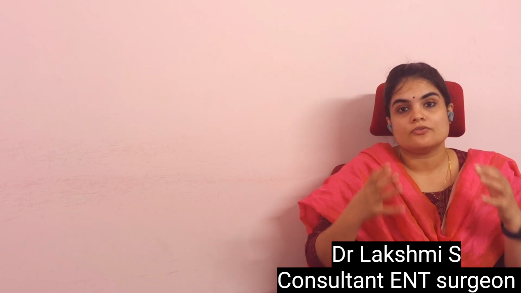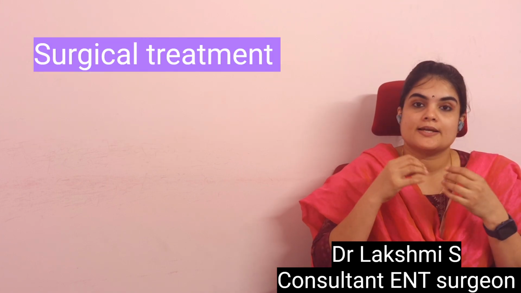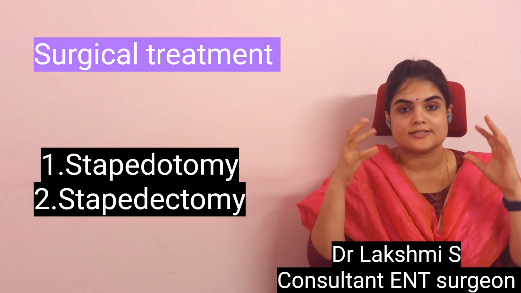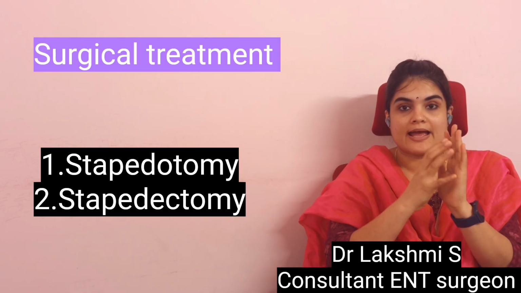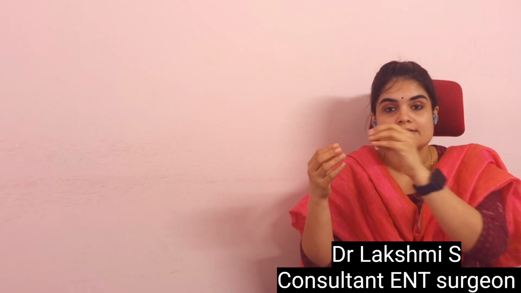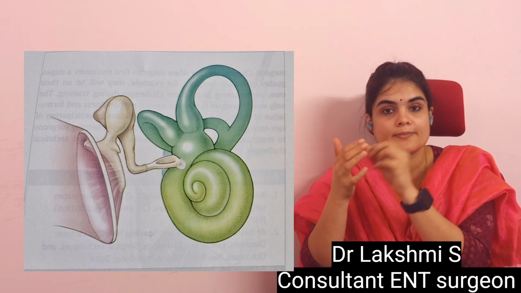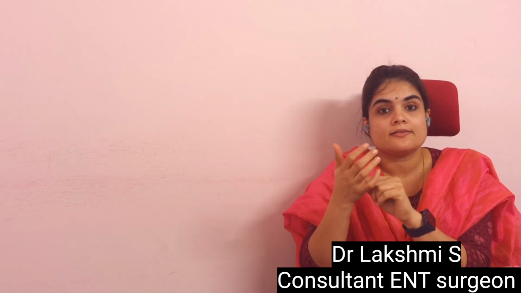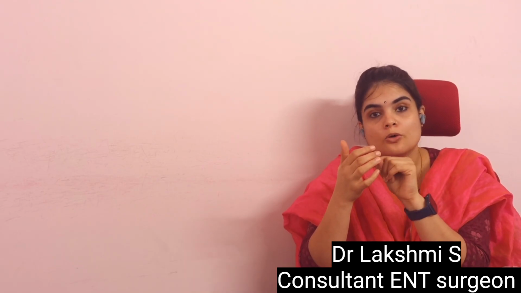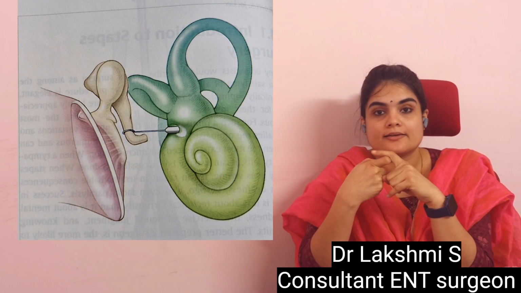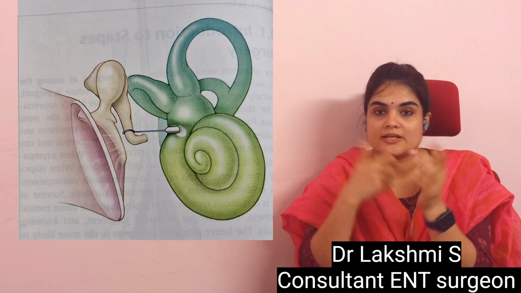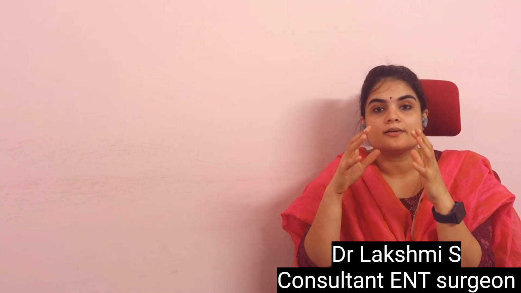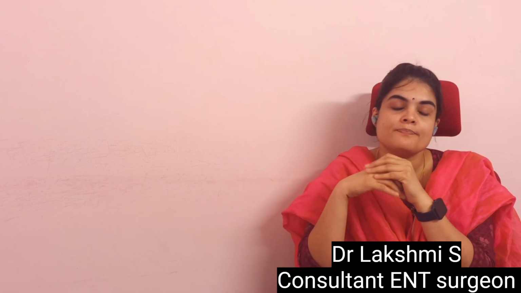The surgical treatment for otosclerosis is stapedotomy or stapedectomy. Just imagine you have the tympanic membrane, the malleus, the incus, and the stapes. The stapes footplate is fixed to the oval window, it is not moving. So our main surgery is to make this move. That is, you create a small hole in the stapes footplate and connect a piston instead of the stapes to the incus so that it moves and the hearing loss is corrected. That is the basic idea behind stapedotomy.